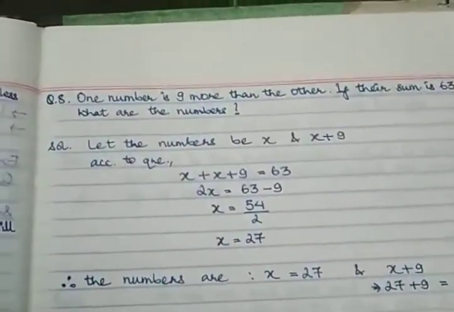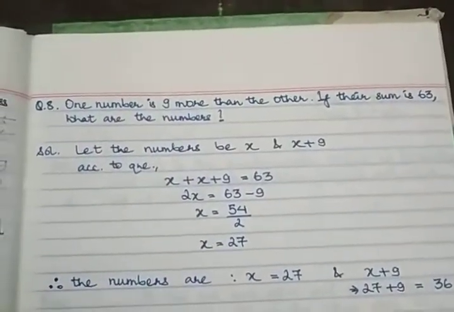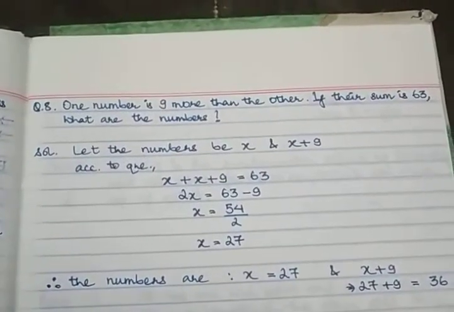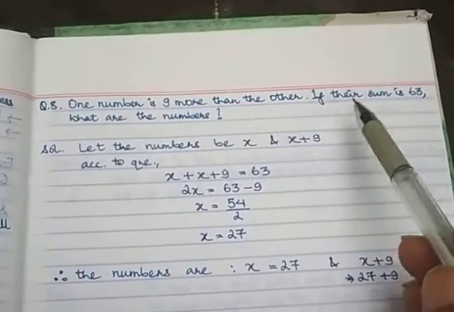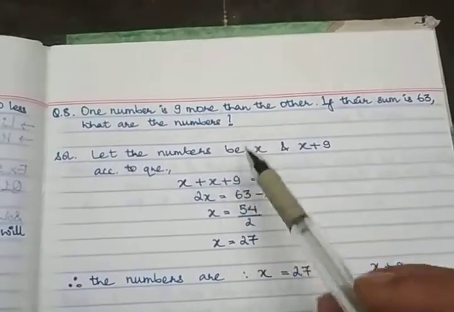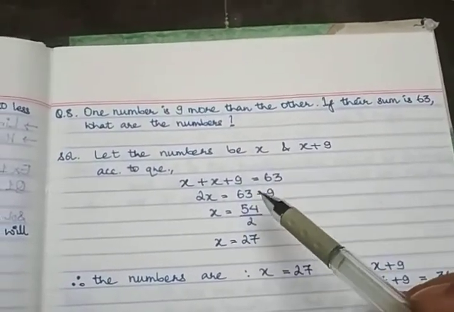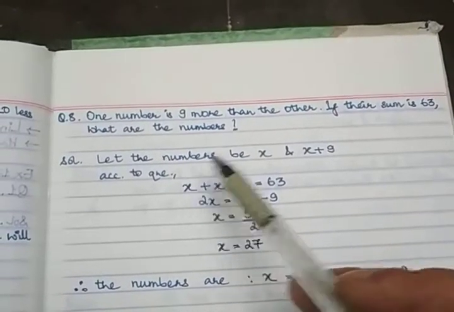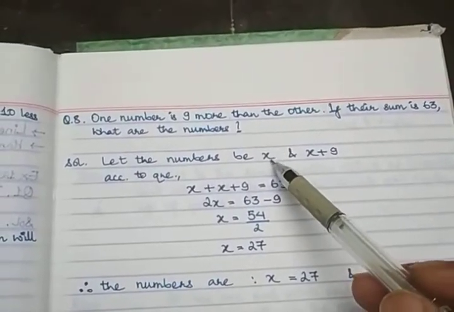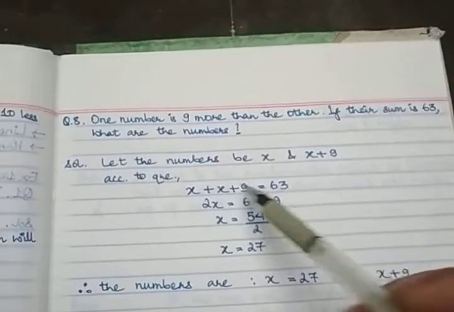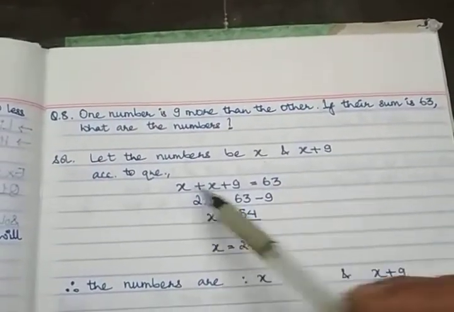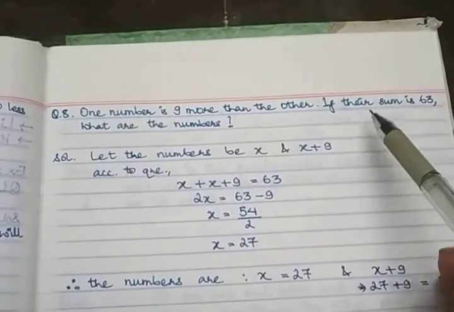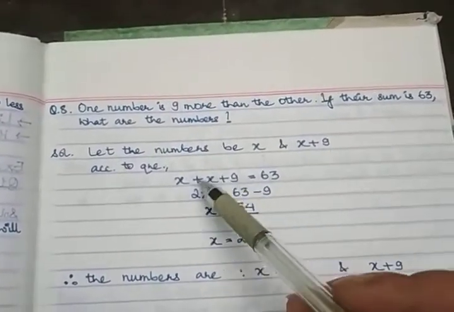For question number 8, one number is 9 more than the other. If their sum is 63, what are the numbers? One number is 9 more than the other. So obviously, if I take one of the numbers as x, another will be x plus 9, isn't it? So let the numbers be x and x plus 9. According to the question, if their sum is 63, that's what I've done here.